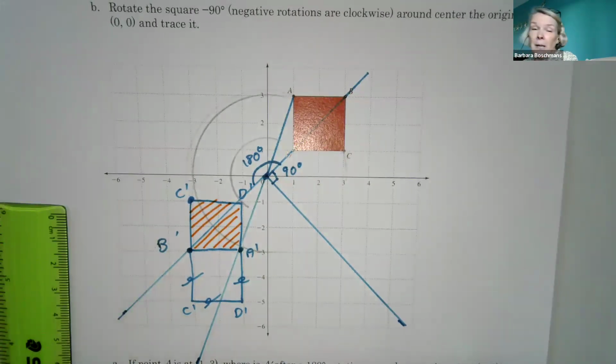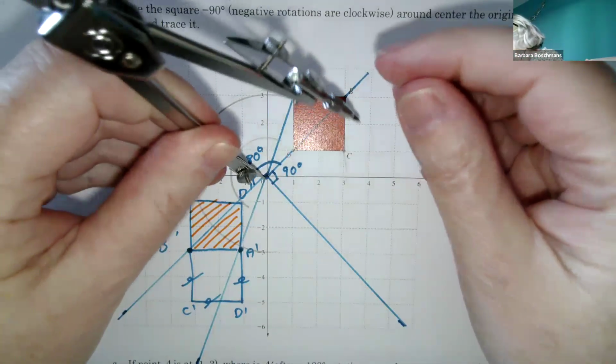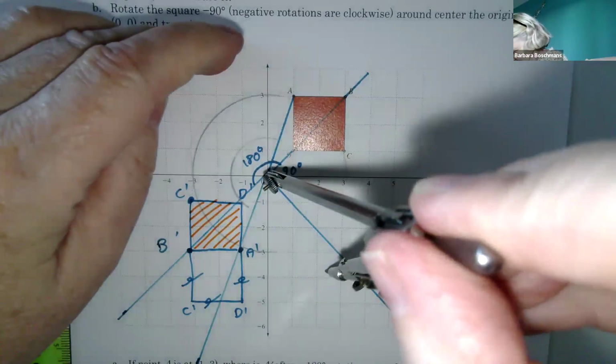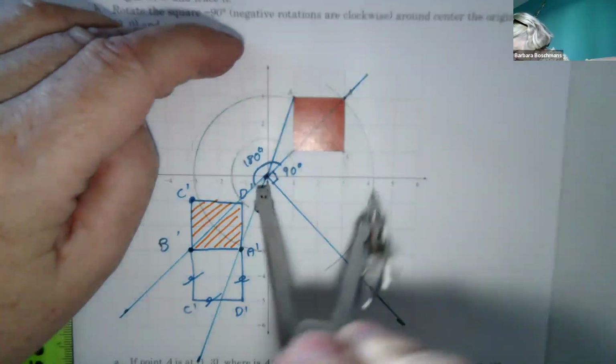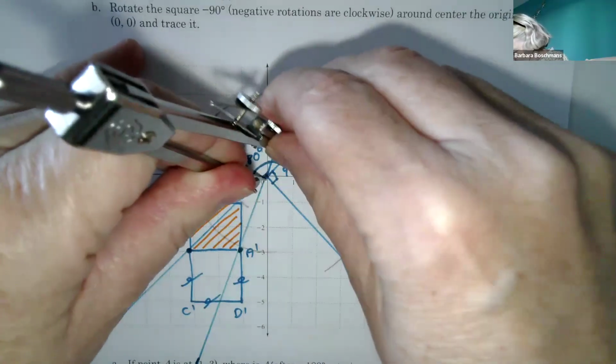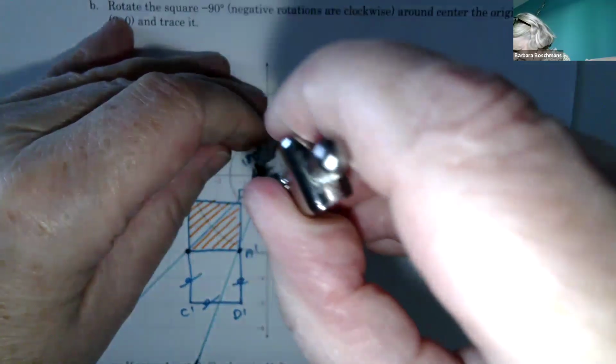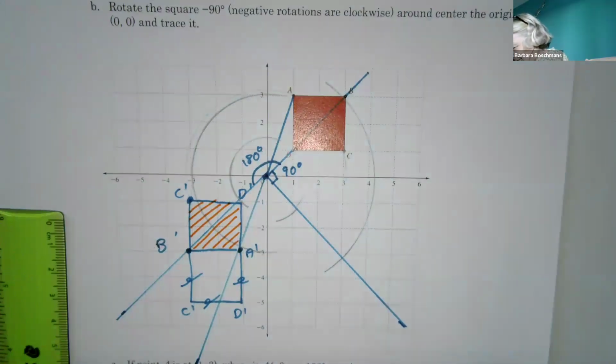I'm going to use my compass because I've had good luck with that. And I'm going to do B. And I'm going to do D. Looks like it's a bit too big. Let's see.